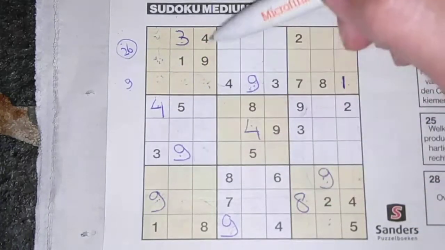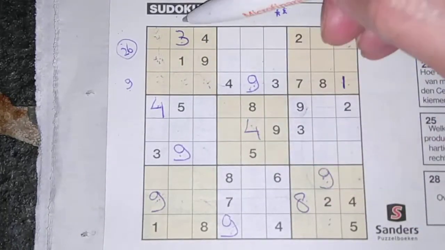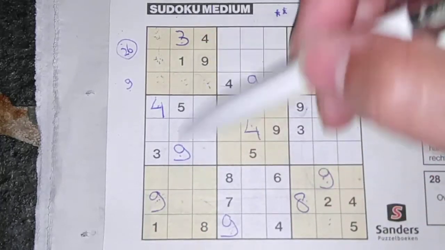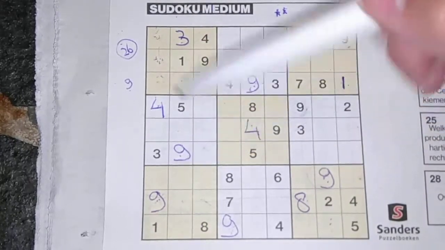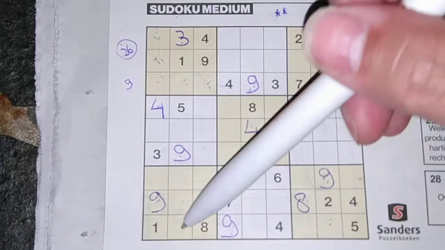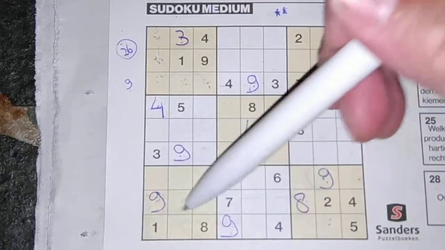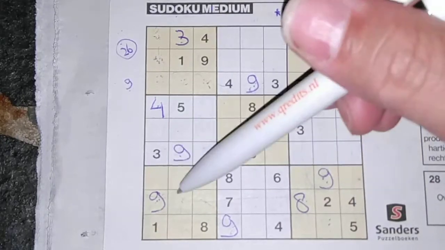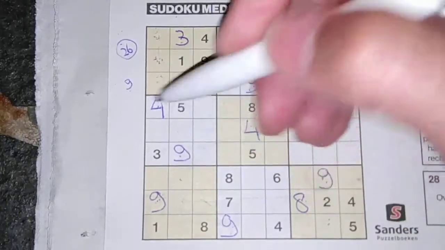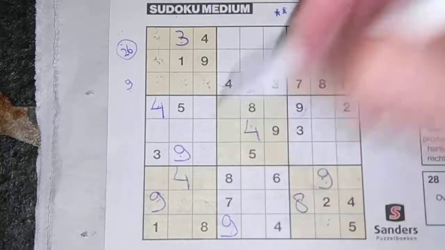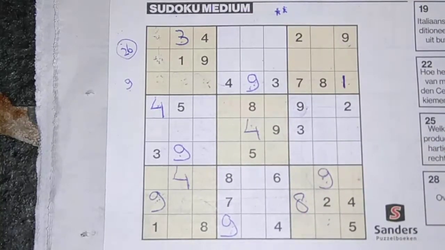4 in the first column. 4 in the third column. So in the column between, the second column, the only 3 places for the 4 should be here, here, or there. We see here 4, no 4 there, here 4, no 4 there. The only place for the 4 should be there. Then I cannot continue with the 4.